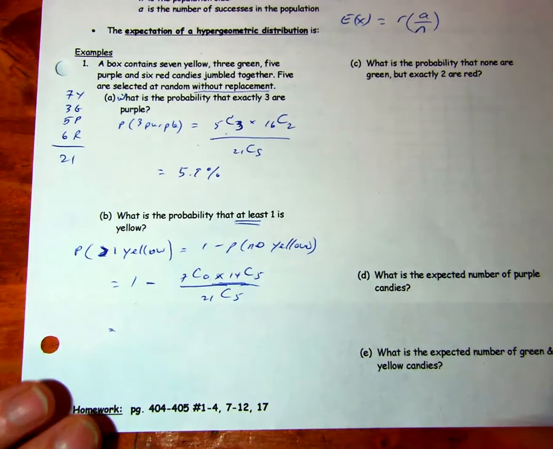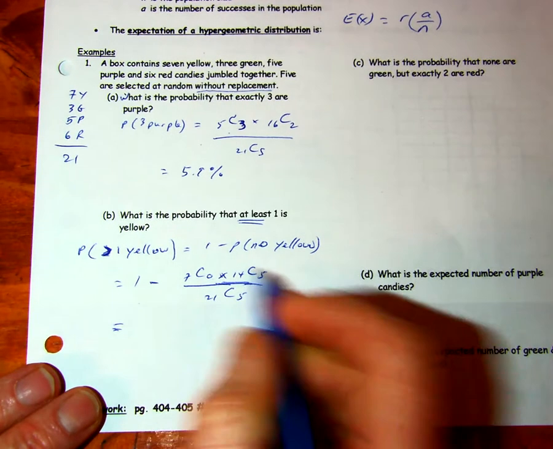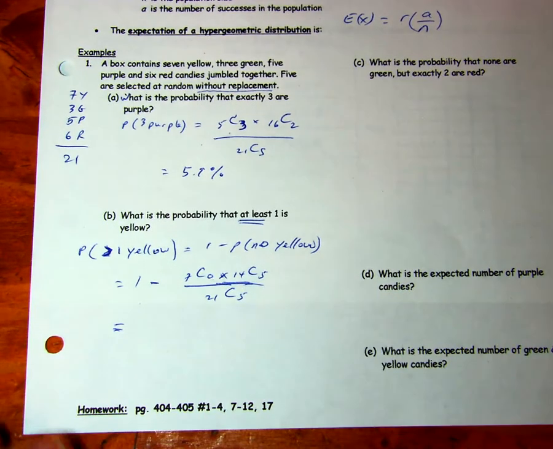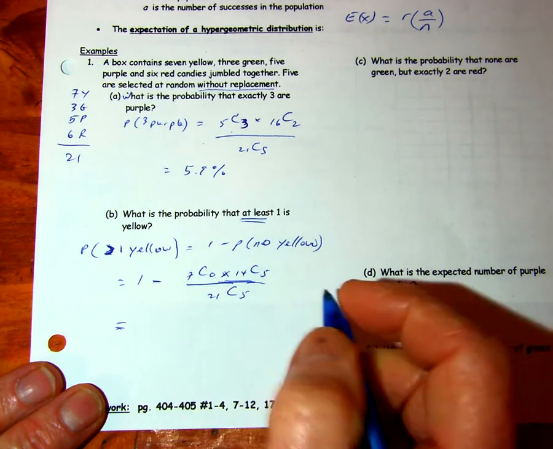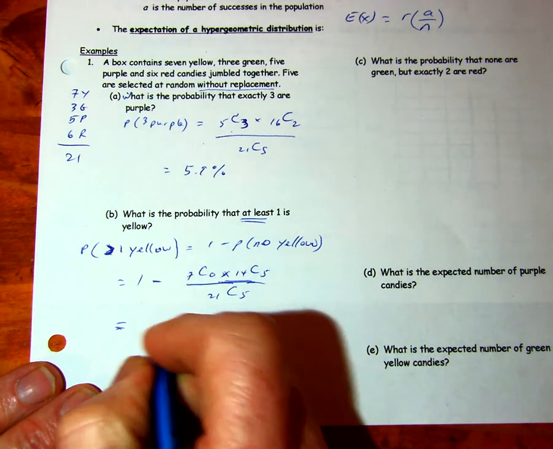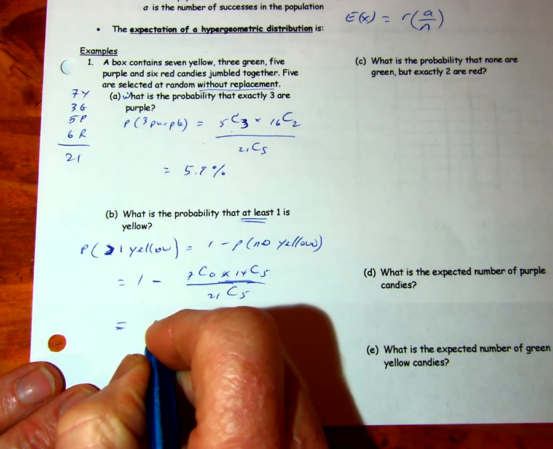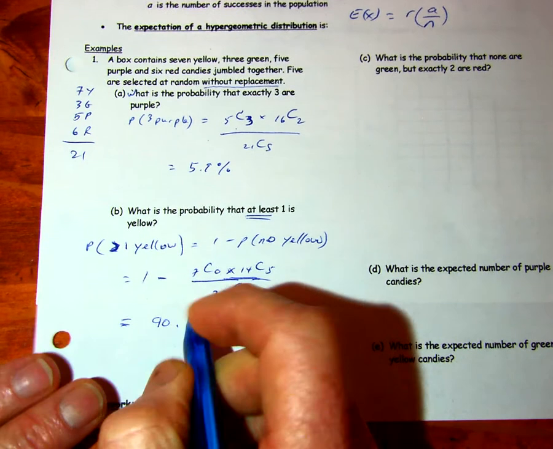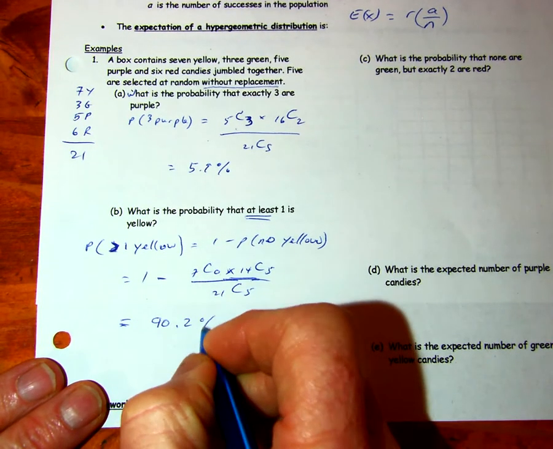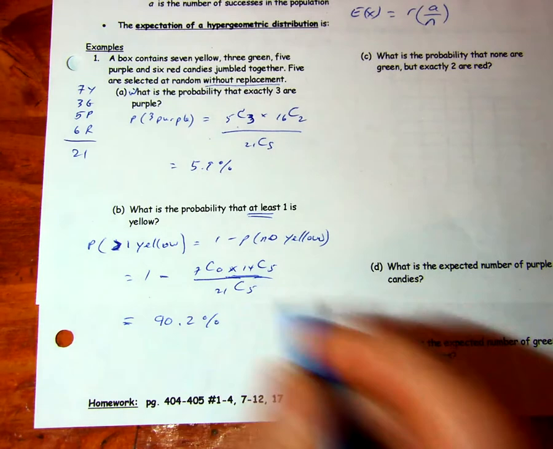If you punch that all in, you guys can do the work. You have calculators with these buttons on it, so it turns out to be. Does anybody want to hazard a guess? The probability that at least one is yellow? 90%. Did you do it, or was that just a guess? I did it. Okay, 90.2%.